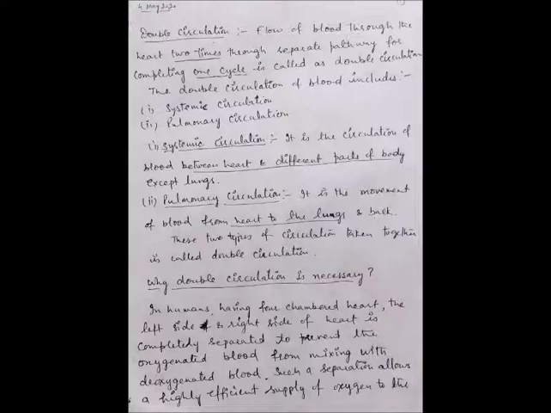Now, what is the necessity of double circulation? The separation of the right side and the left side of the heart is useful to keep oxygenated and deoxygenated blood from mixing. As we know, humans have a four-chambered heart, and the left side and the right side of the heart are completely separated. This prevents the oxygenated blood from mixing with deoxygenated blood.